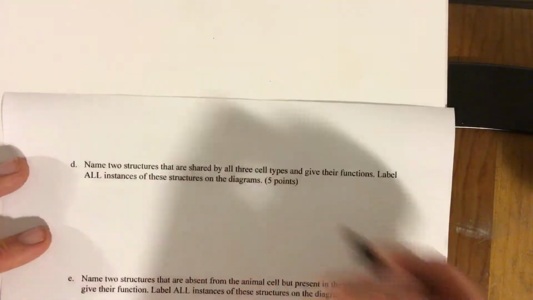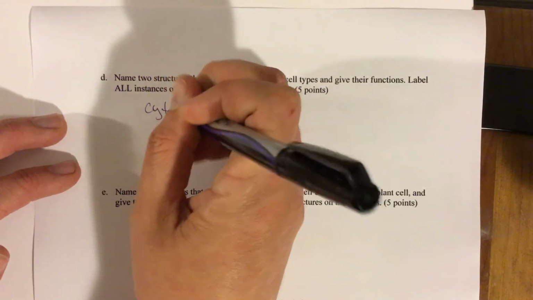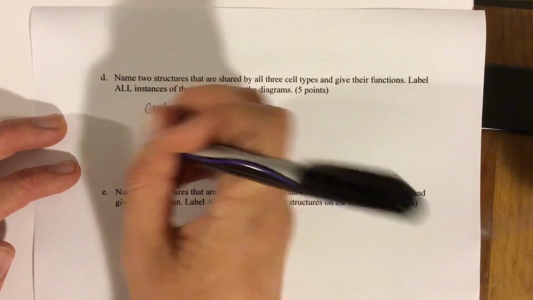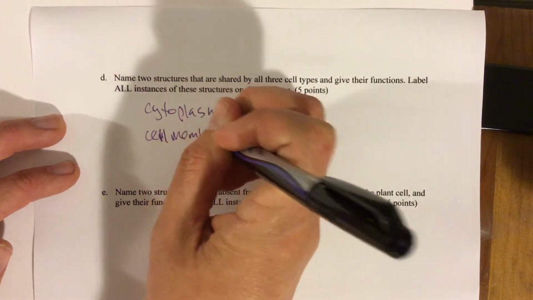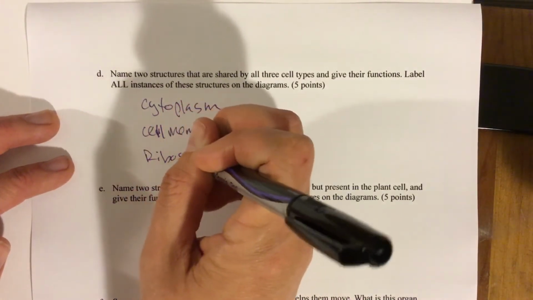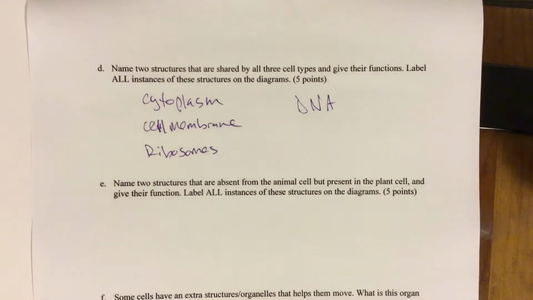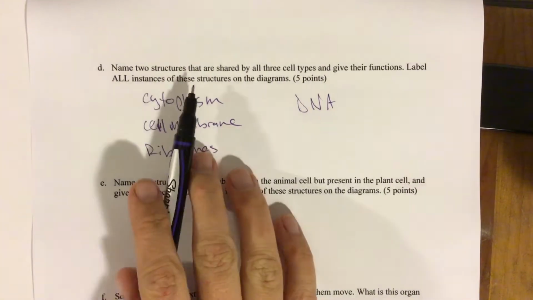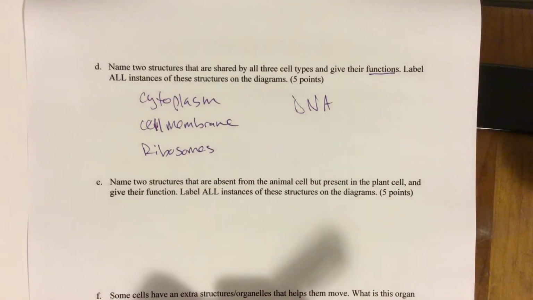Okay. D, name 2 structures that are shared by all 3 cell types. So there are several. You could have said cytoplasm. You could have said cell membrane. You could have said ribosomes. And you could have said DNA. DNA is more a molecule than a structure, but we'll give it to you. So, and you had to give their function, and you had to label it on the cells.